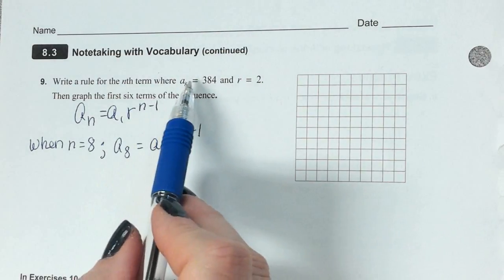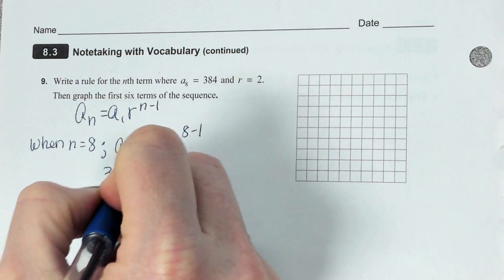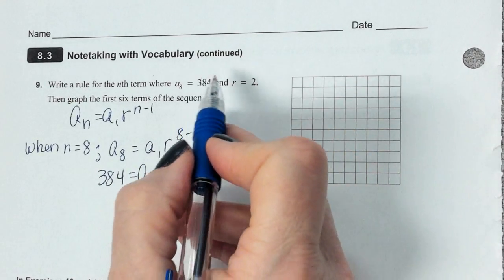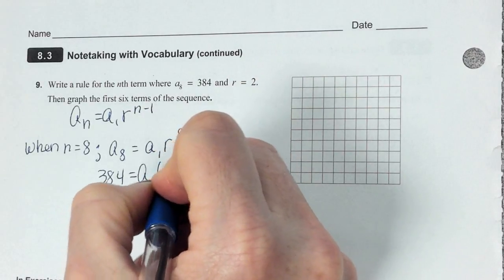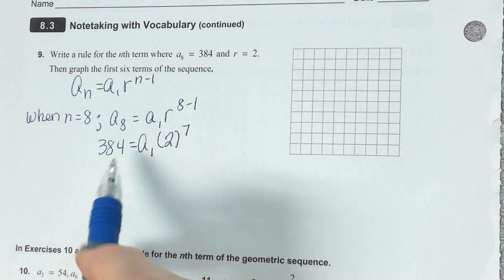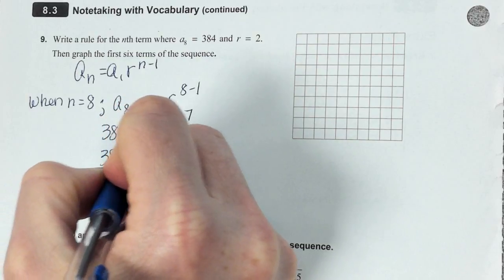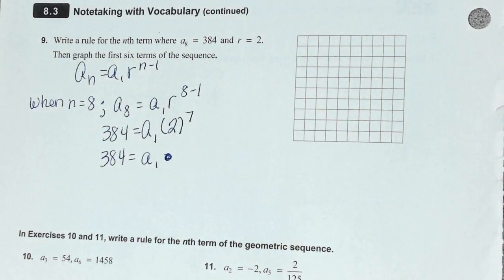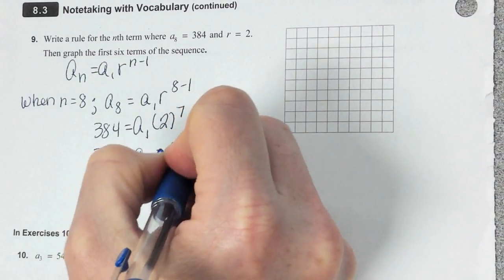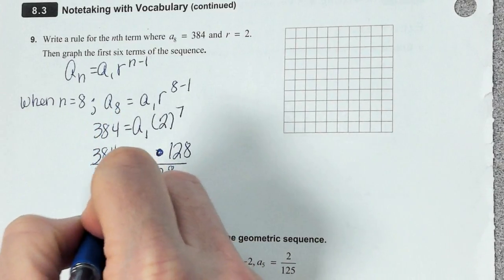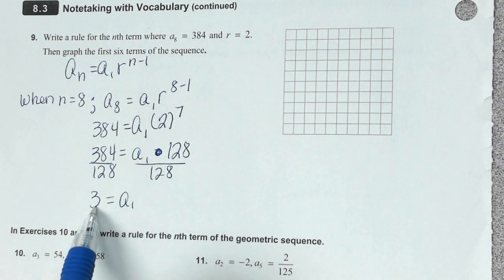Well, I know A sub 8. A sub 8 is 384. A sub 1, I don't know. R is 2 to the 7th. So I can now solve this, and I can figure out what A sub 1 is. So I have 384 equals A sub 1 times 2 to the 7th. Well, I know 2 to the 5th is 32, so 2 to the 7th would be 128, wouldn't it? And then divide by 128. And so what's A sub 1 going to be? 3. So now I know A sub 1 and I know R.